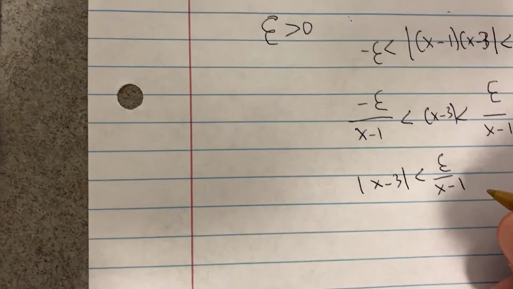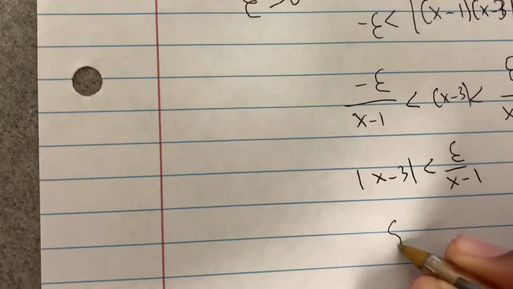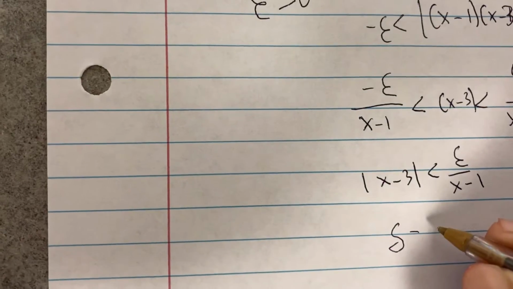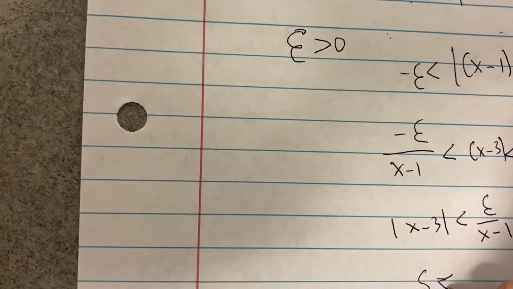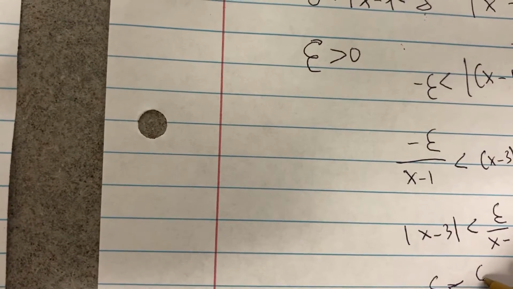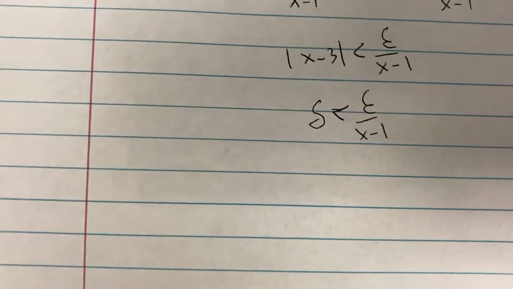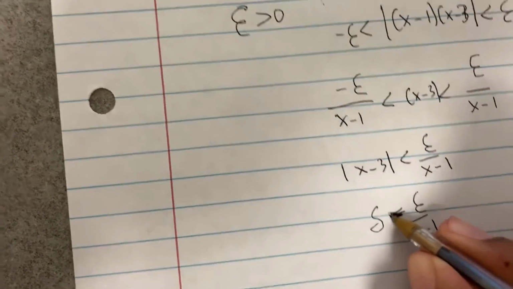So if that happens to be true, that also means that delta is less than epsilon over x minus 1. Actually, wait, no, it is equal to that. Equal sign right there.